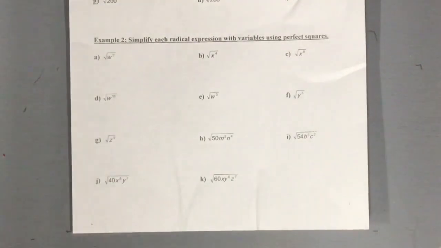Let's do some math. So, example set 2. Simplify each radical expression with variables using perfect squares. I'm going to try my best to go through this as clearly as I can.